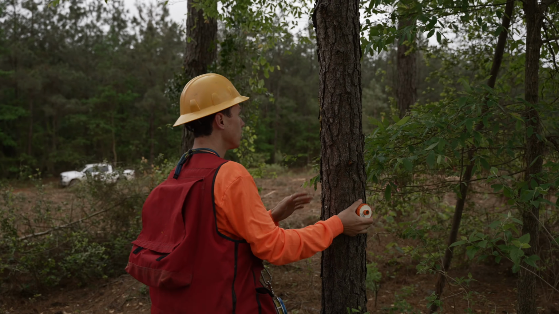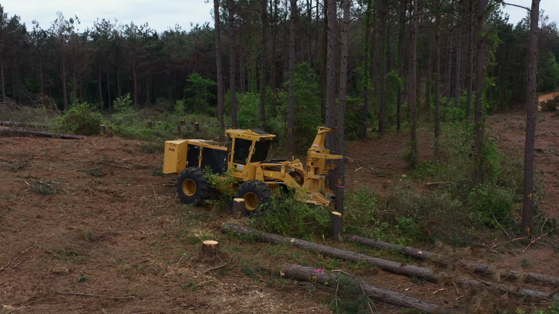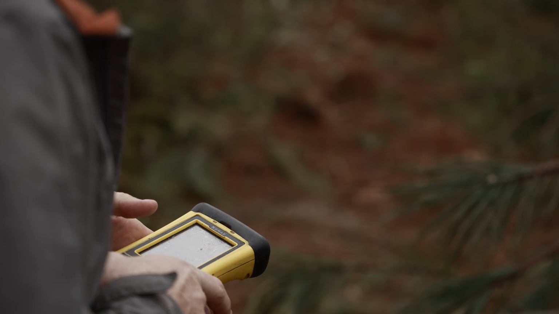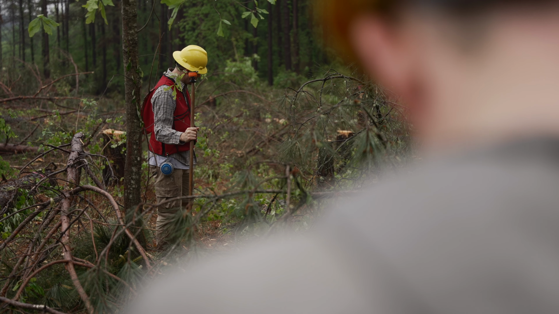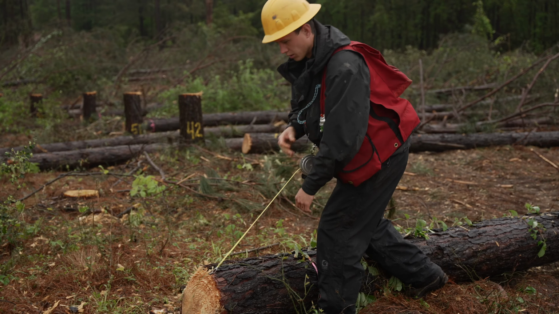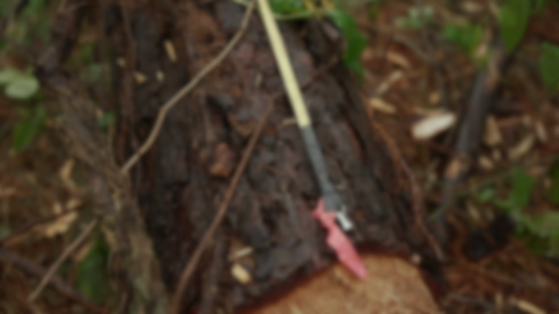When we were done with that, the logger came in and laid the trees down for us. Once those trees were on the ground, then it comes to actually verifying what we measured standing on the stump. So that's the felled tree data. We would stand at the base of the tree, account for the stump height, pull a tape and call a number. In addition to that, we would also get a taper diameter at 32 feet up the stem, which is pretty important for your volume calculations.